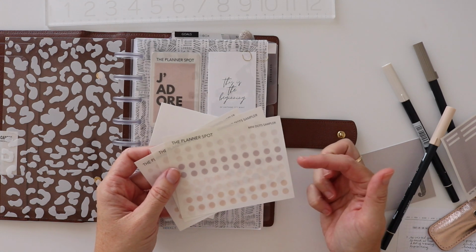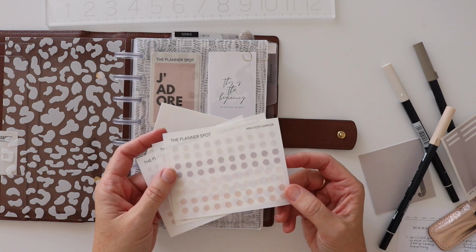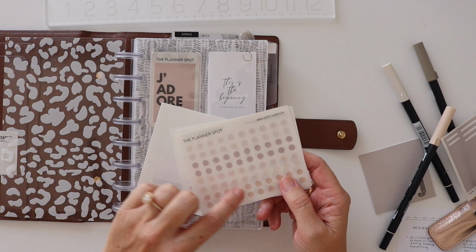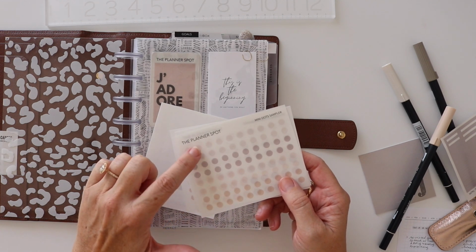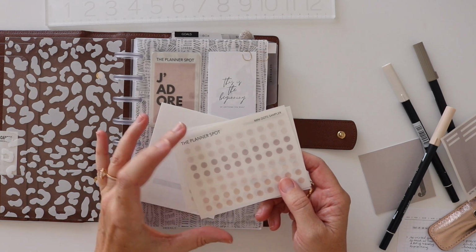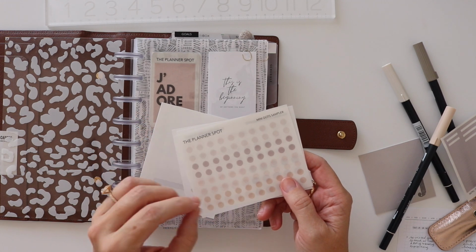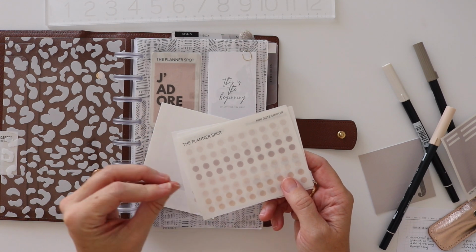But so all of my mad liners here are represented. They're just so beautiful. Her colors are latte, blush, taupe, and ecru. And so I have all of the full sheets of those, and I need that because I need them just to have a bunch on hand so that I will use them.